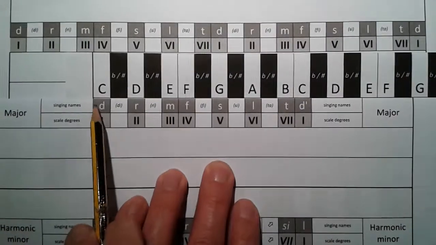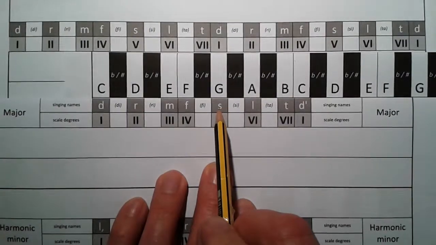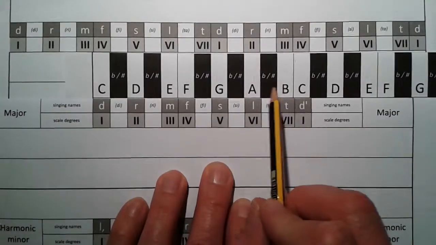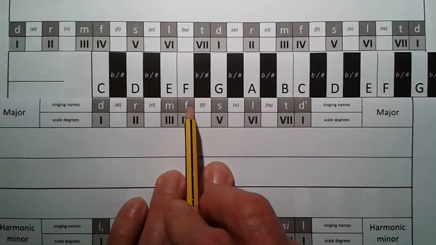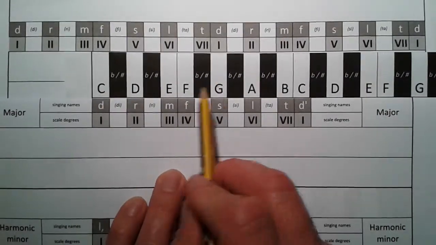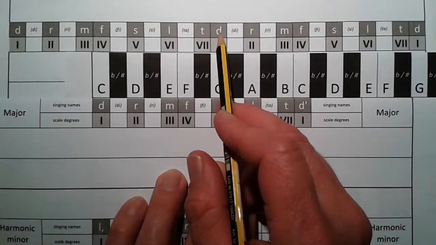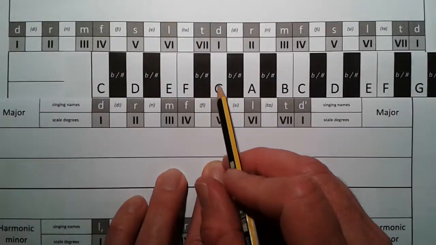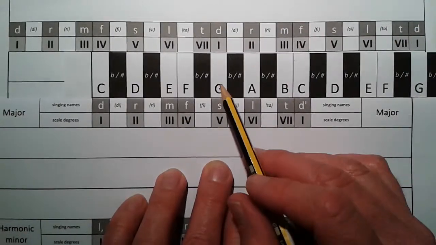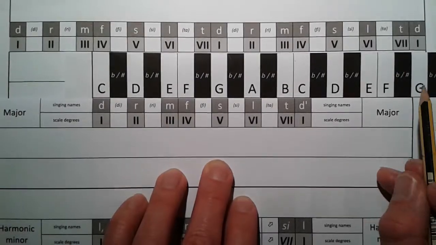So let's say again, we start with C. Do, re, mi, fa, so. C, D, E, F, G, A, B, C. But if we change the fourth note to make it higher, C, D, E, F sharp, G, do, re, mi, fi, so, it actually becomes ti, do of the new key, which is G major. And then you've got do, re, mi, fa, sol, la, ti, do, G, A, B, C, D, E, F sharp, G.